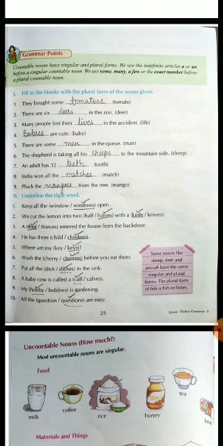Many people lost their life in the accident. So what is the plural of life? You will write lives. Number 4, dash are cute. In the bracket it's baby. So what's the plural of baby? Babies. So write babies are cute. There are some dash in the queue, and in the bracket man. What is the plural of man? M-E-N, men. Men is the plural of man.